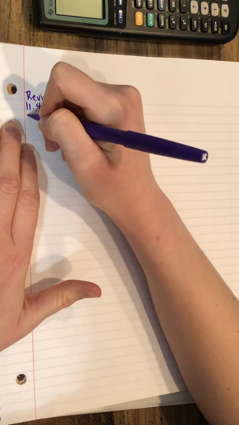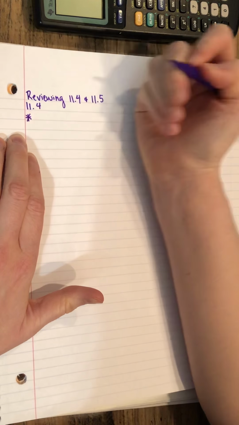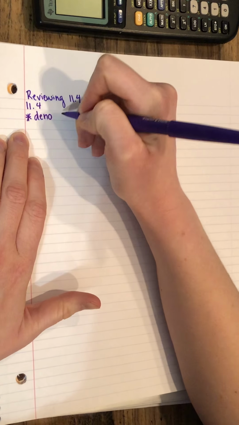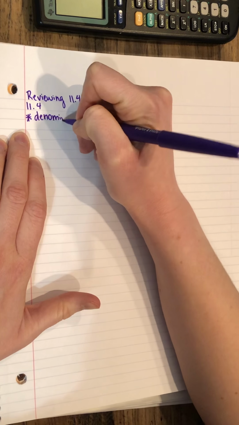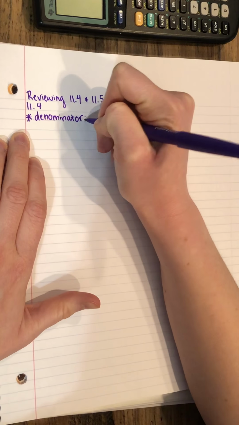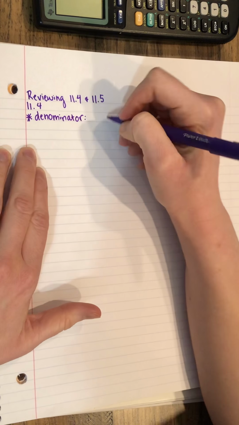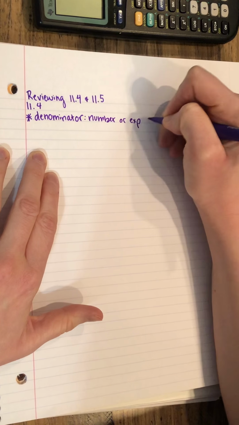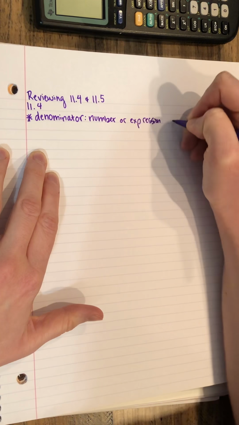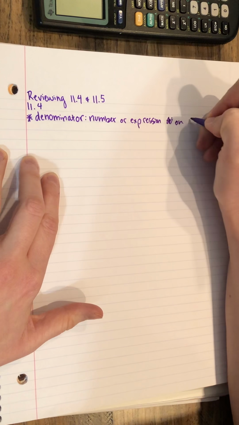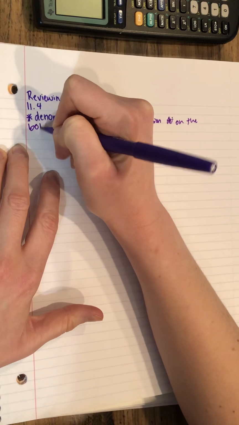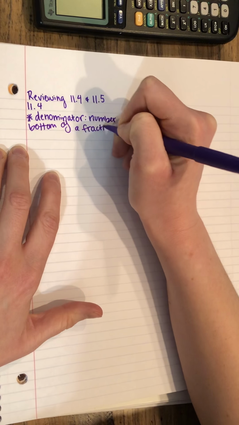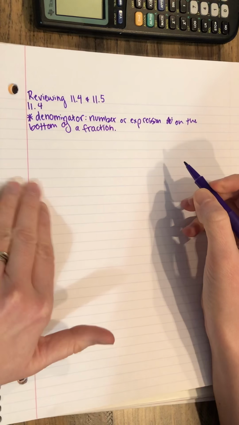So the very first thing is a review, and that is what a denominator is. Now, if you already know this, you don't need to copy it down. Some of us might need a refresher. A denominator is the number or expression on the bottom of a fraction.